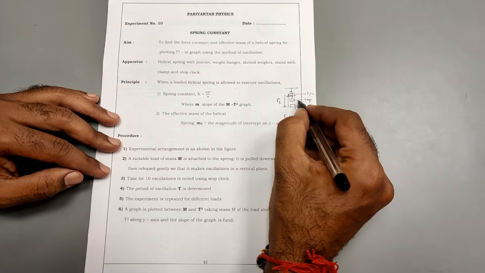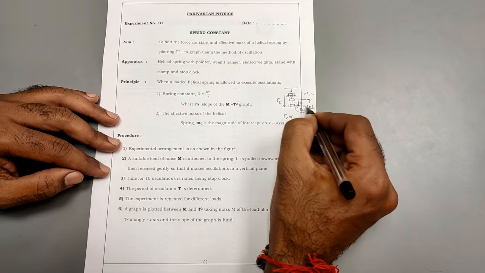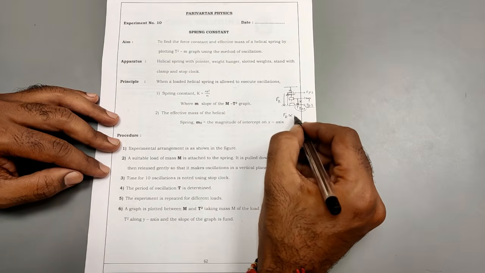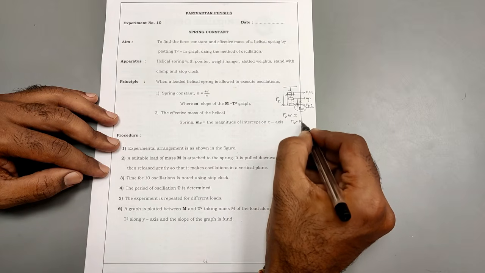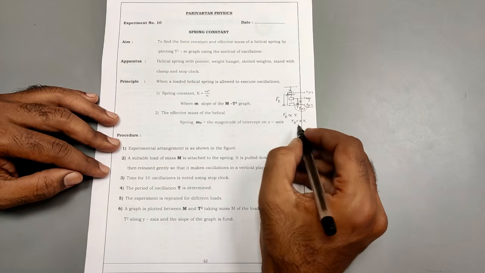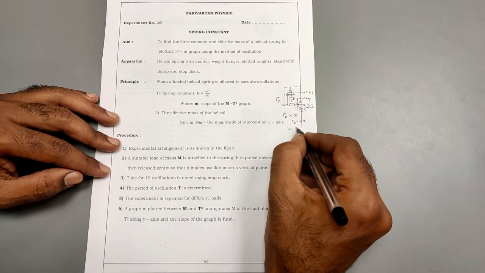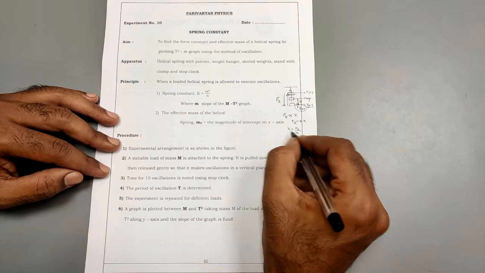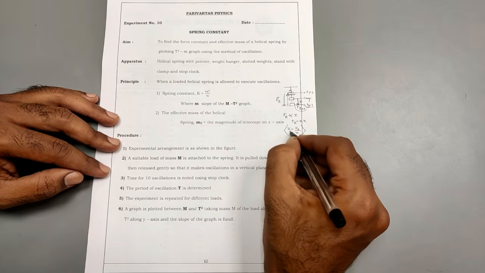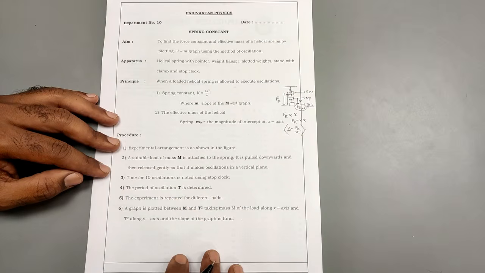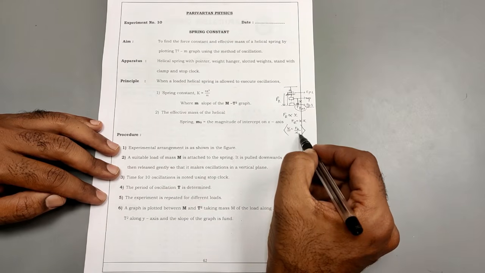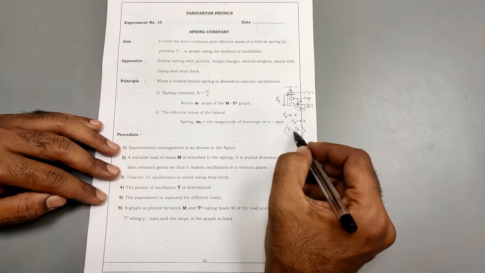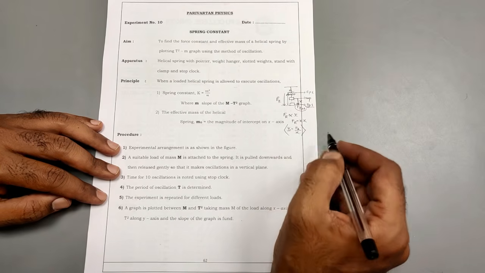Displacement means, look, we have taken it from the mean position up to extreme position 1, that is called displacement. It is directly proportional to displacement. And when we remove the proportionality symbol, we'll get a constant called K. Right? So K is equal to restoring force divided by displacement. So this is called force constant or spring constant. Right? So it is restoring force per unit displacement. Restoring force per unit displacement is called force constant or spring constant.